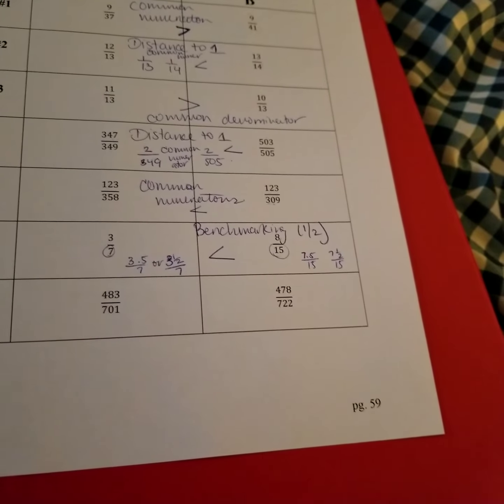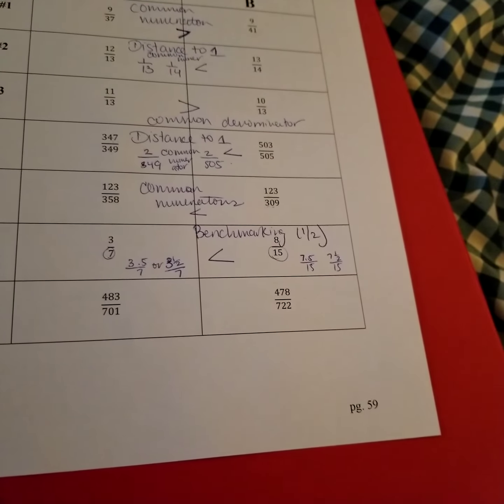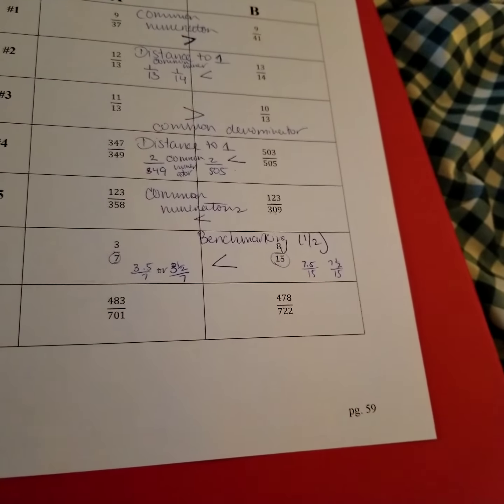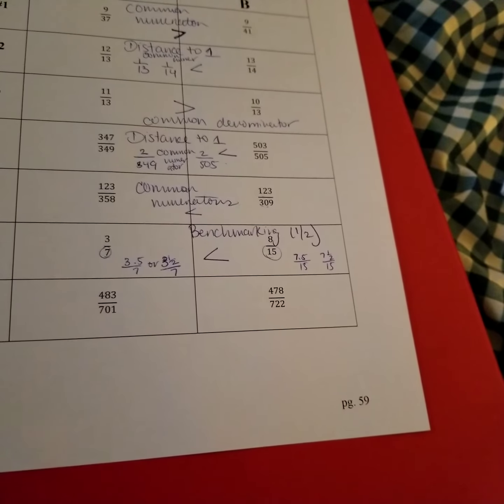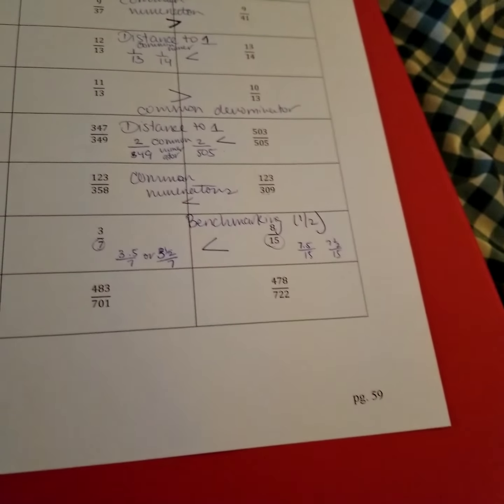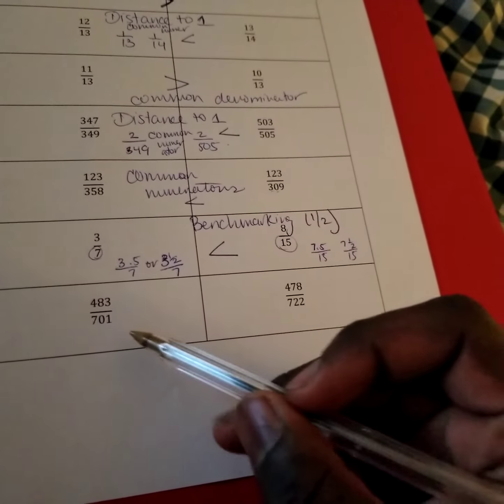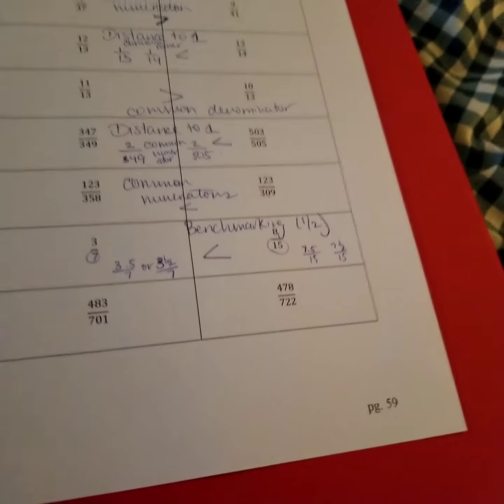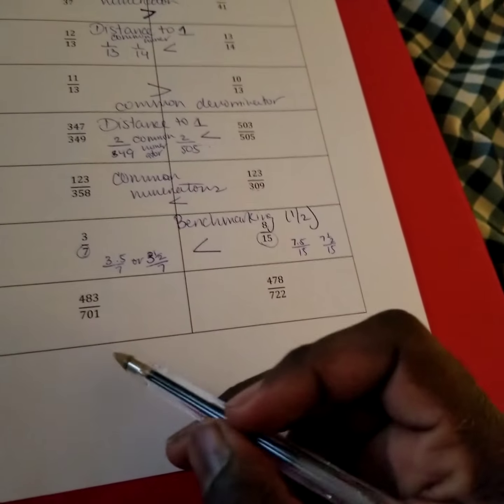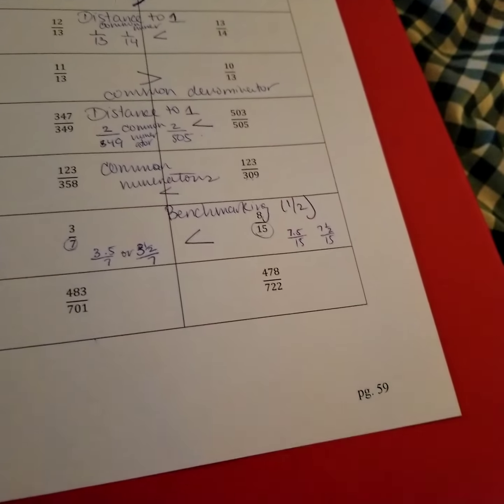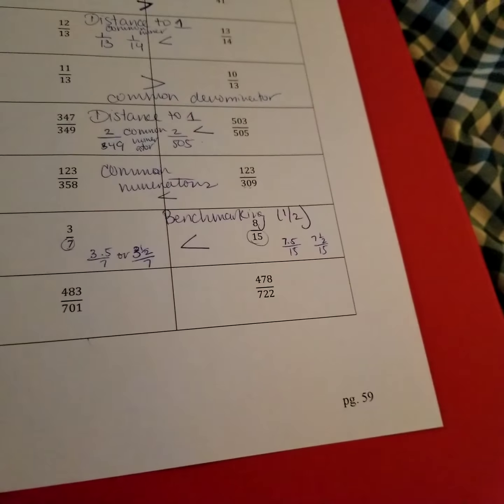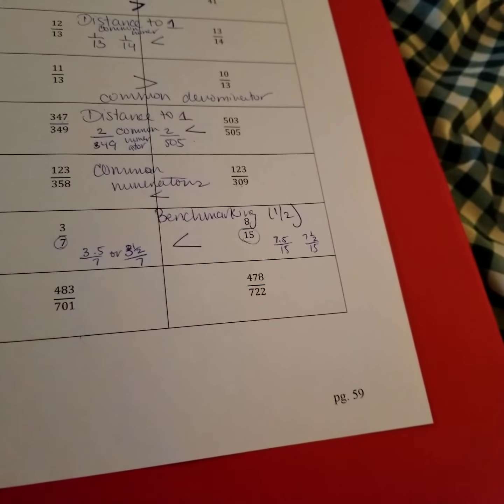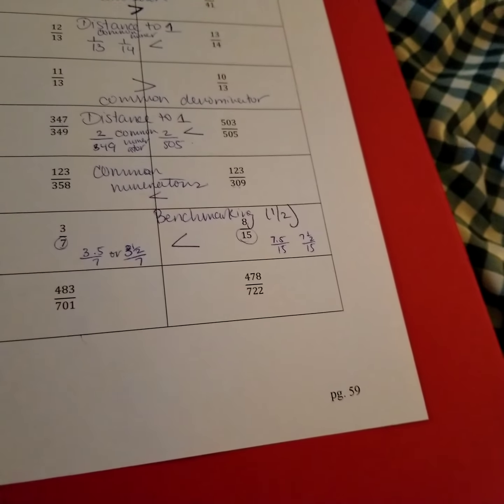Here we have 483 over 701, and we have 478 over 722. Looks pretty tricky. So we know that they're both over 1/2, right? So we can't use that as a benchmarking to 1/2. Are they the same number of measuring units away from a whole? I don't think so, but we can find out, right?